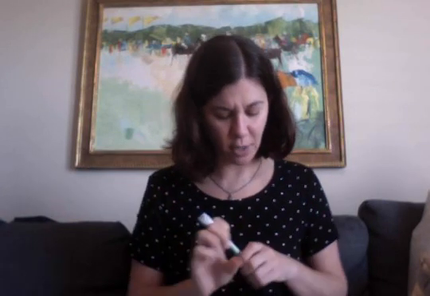Let's do one more. Let's do some shapes. Okay, so I'm going to start with my green again. And let's see, what shape should we do? Should we do a heart? Let's do a heart. We'll do a heart, and then we'll do a circle, blue circle.